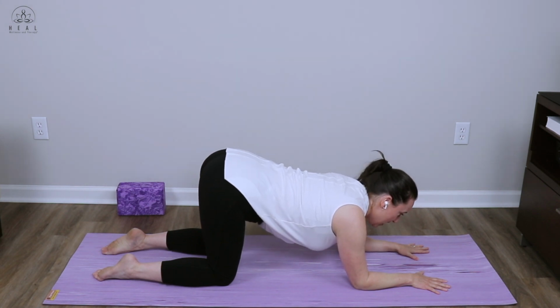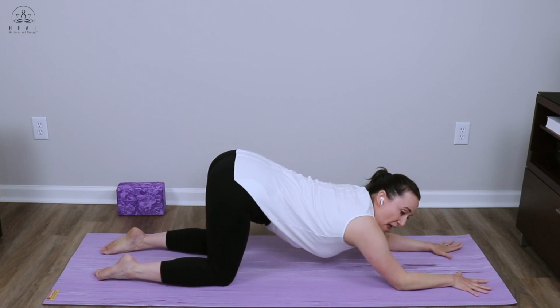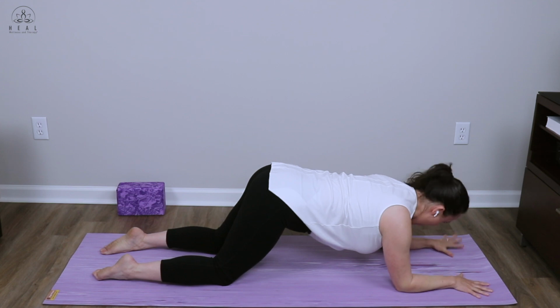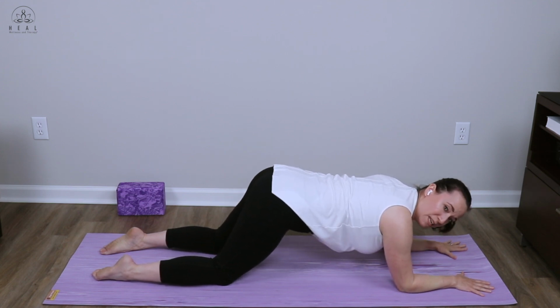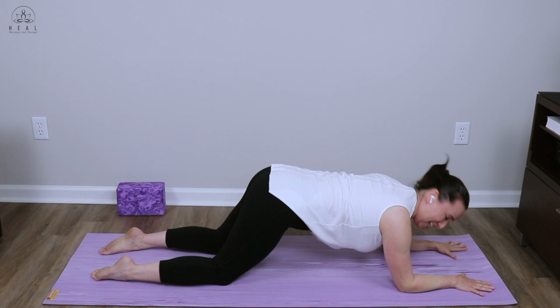So what I would then like you to do is to walk your hands forward and then bring your shoulders over your elbows. Find that point for you that you feel that there is approximately 80% or so of your weight in your arms. Now, let's do this the right way, ladies and gentlemen.